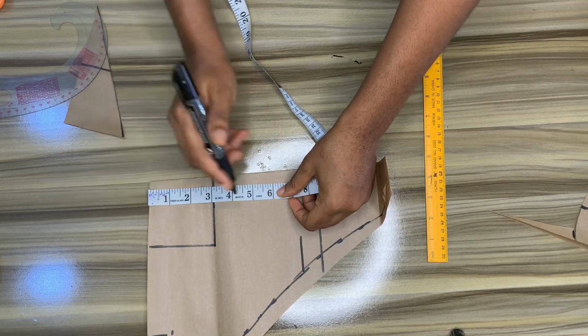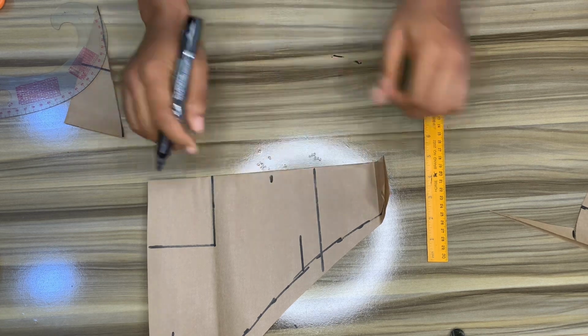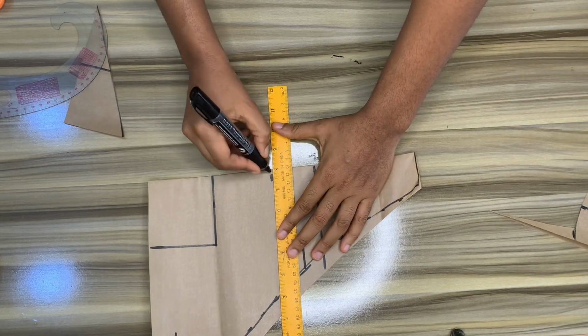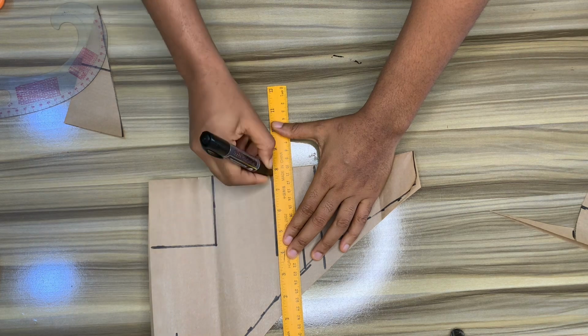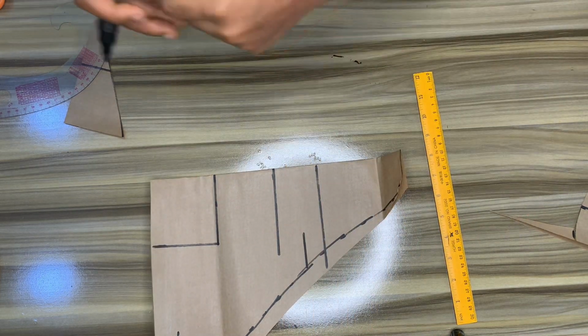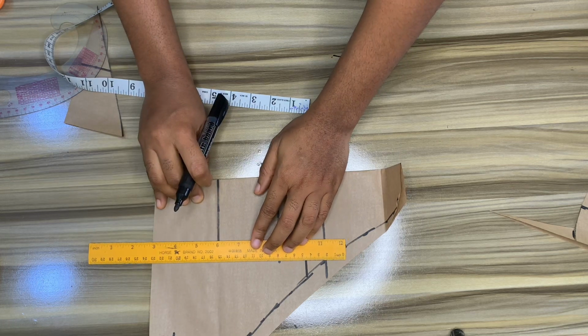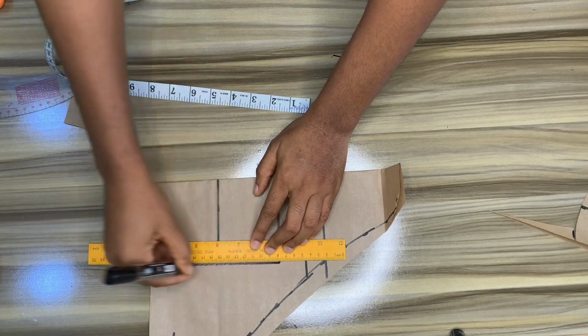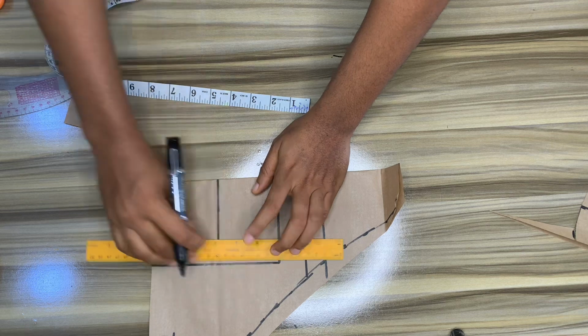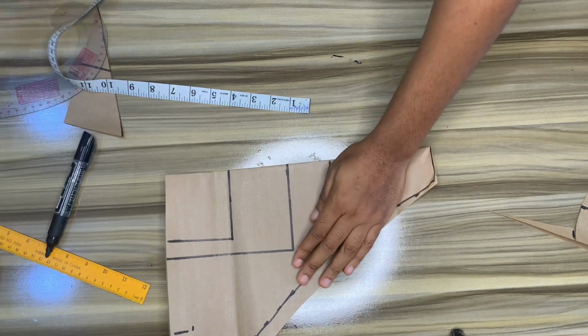So now I've already marked it out like so. I'm going to come down 6 inches. Can you see? And then mark it on a straight line. What am I cutting? I'm cutting a square neck. What do they even call it? Yes, 4-cornered neck. Yes, 4-cornered neckline.